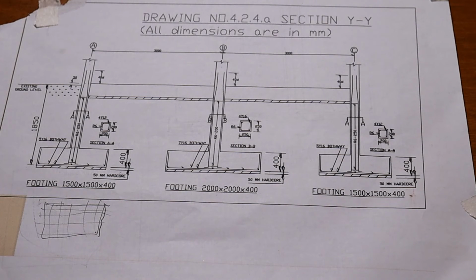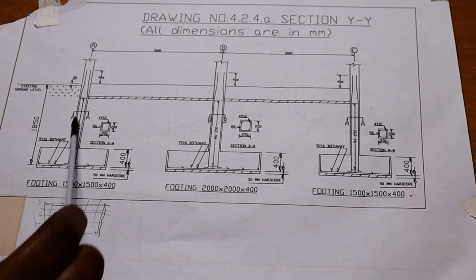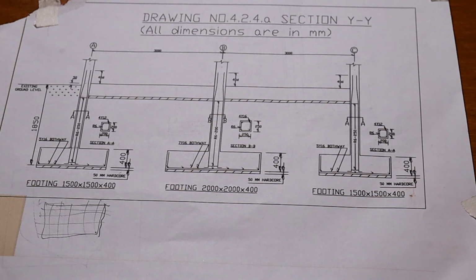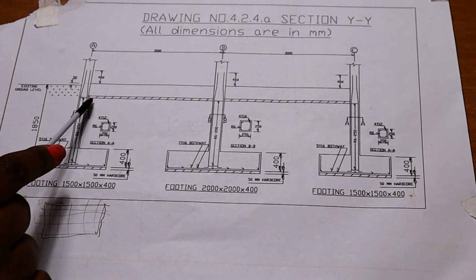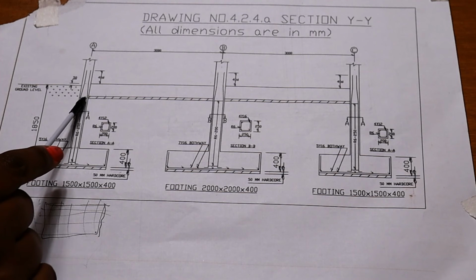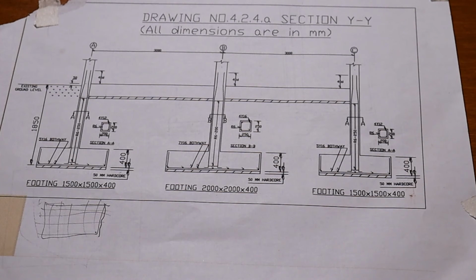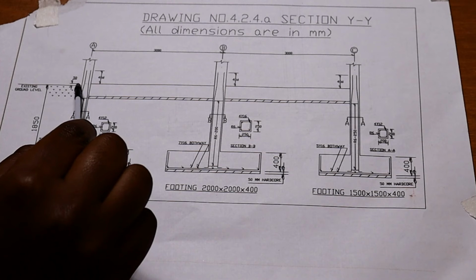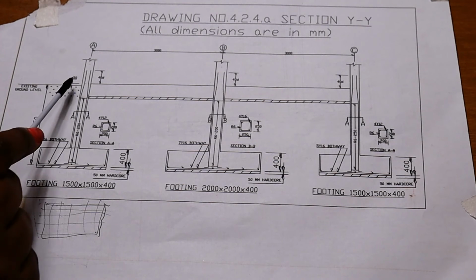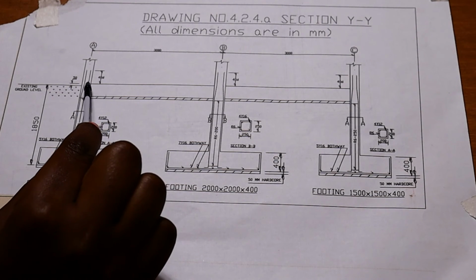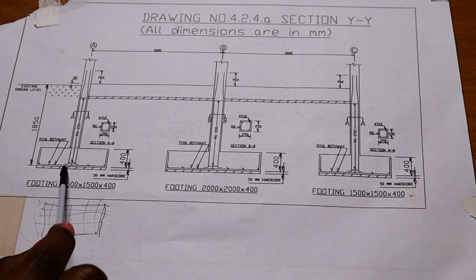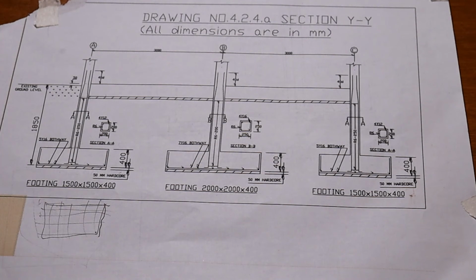So the length of the bars coming down the stump, we shall calculate it just like the other one in terms of height. So the height shall be 1850. Then we shall deduct 250 up to below the ground beam. Then we add 300 to get here up, or we take 1850 plus 50 so that we can know the length from here up to here. So it shall be 1900.